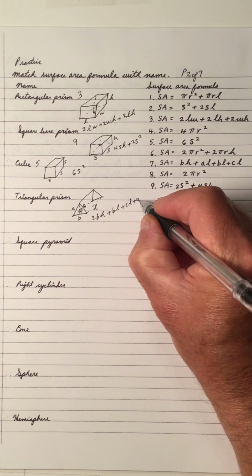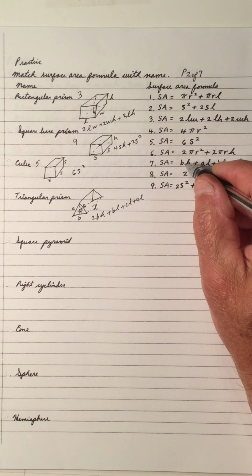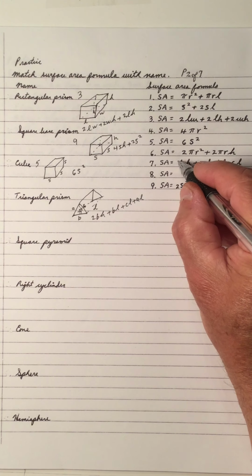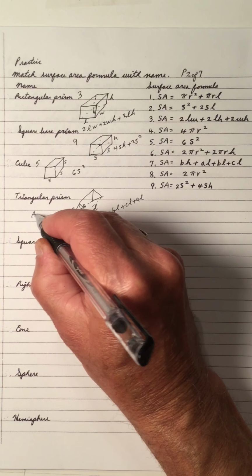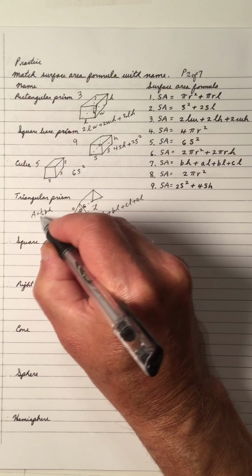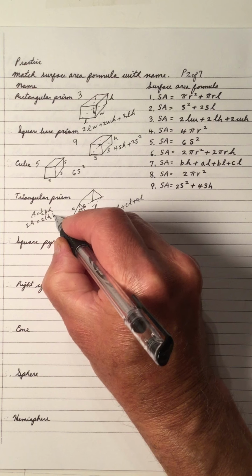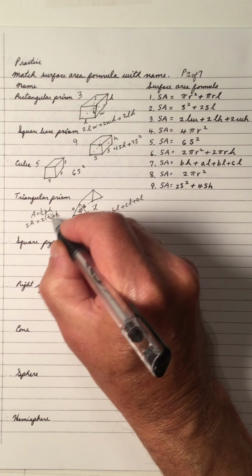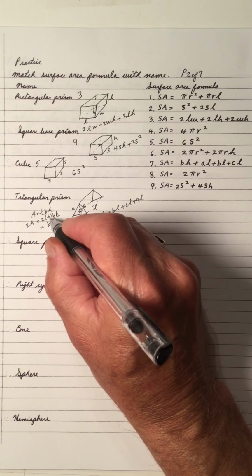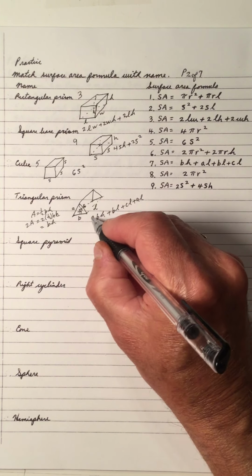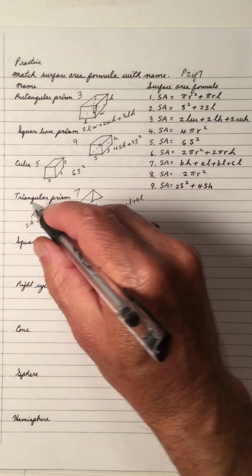And so that would lead us to number 7: the triangle is half the base times the height, but there's 2 triangles, so 2 times a half BH is just BH. So half times 2 is 1, so there's no 2 there. So 7 is the formula for the surface area of a triangular prism.